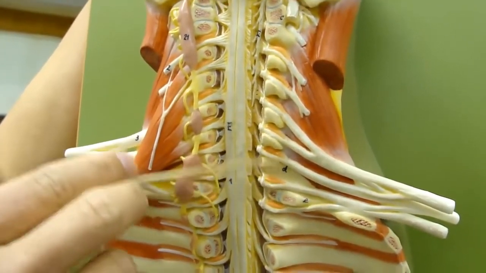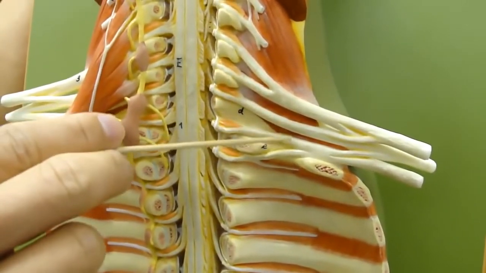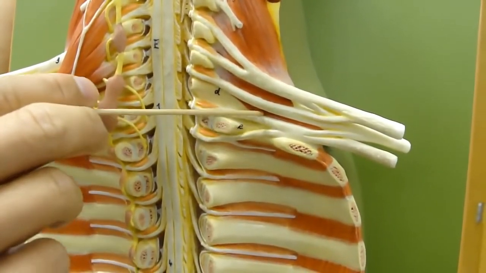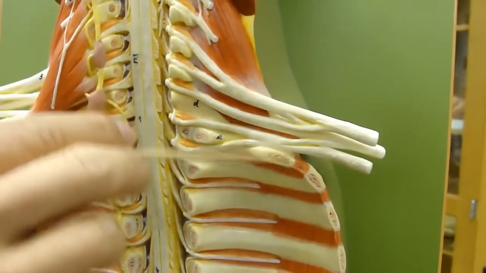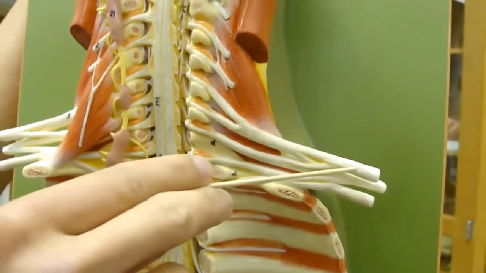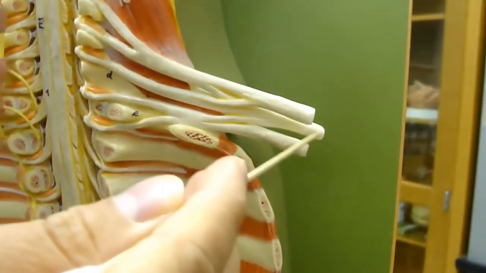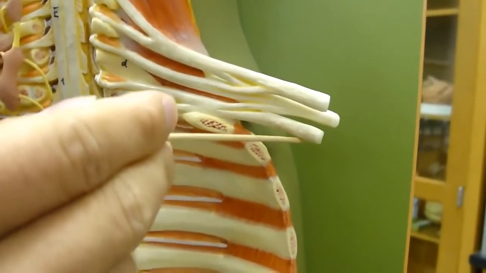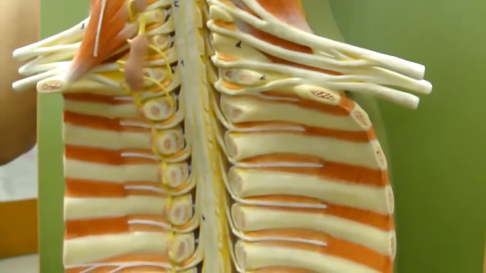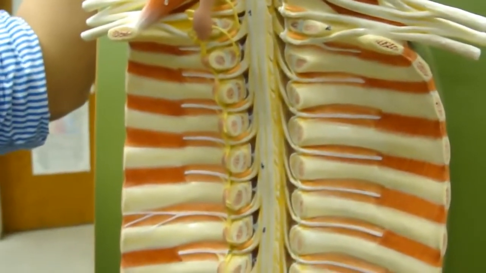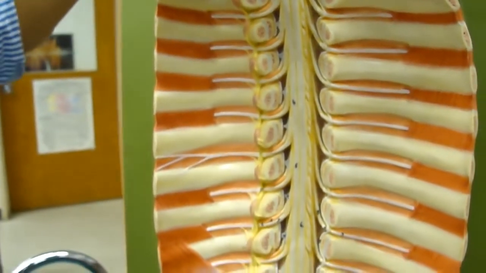The ventral rami come together and make the trunks: the superior, middle, and the inferior trunk. And the trunks branch up and get into the divisions. And then the divisions come together again to make the lateral, posterior, and medial cords. And the cords in turn become your peripheral nerves that control the skeletal muscles of the upper extremity. Okay, that we'll show in a different model.